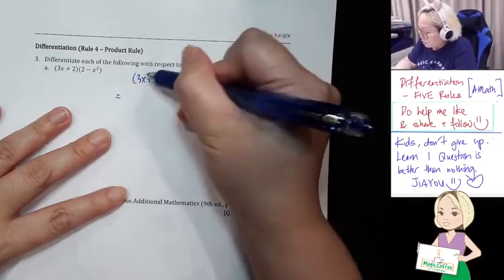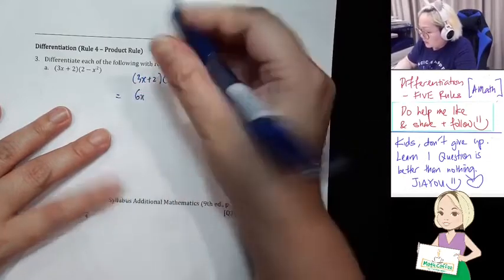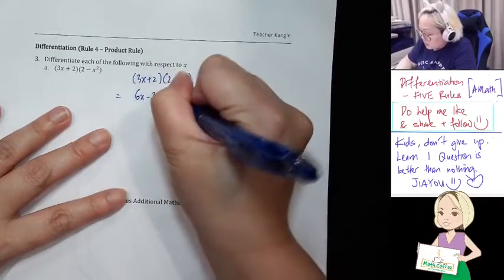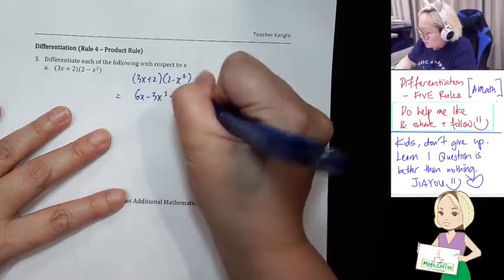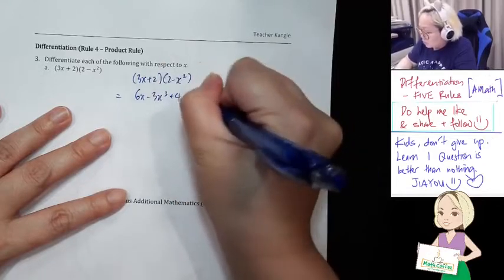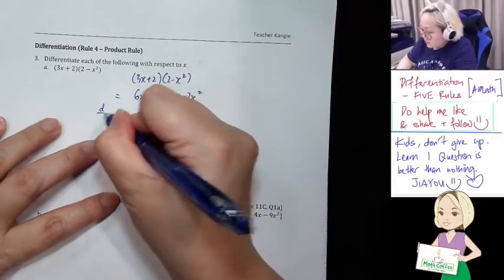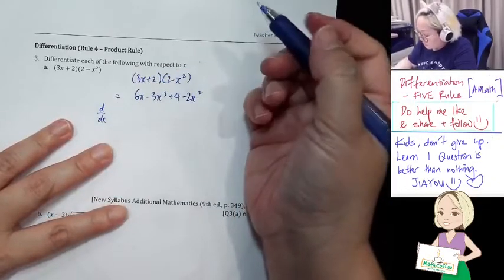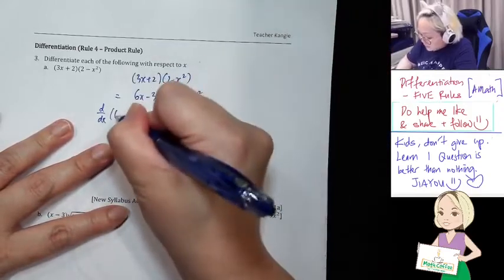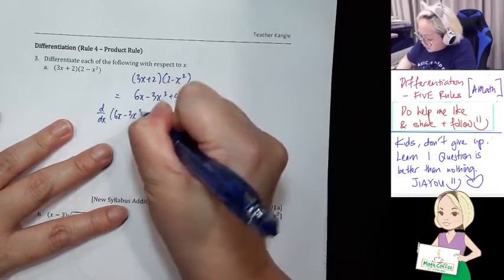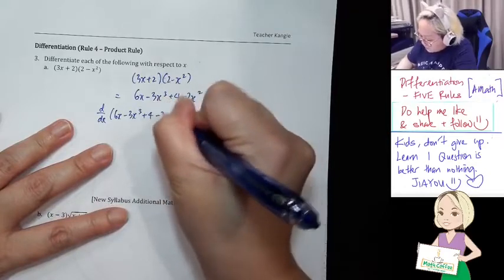So just rainbow. This one times this one will give me 6x. This one times this one, minus 3x cubed. This one times this one, plus 4. This one times this one is minus 2x squared. So check whether there are any like terms. Don't have. So that means I can straight away differentiate: 6x minus 3x cubed plus 4 minus 2x squared.